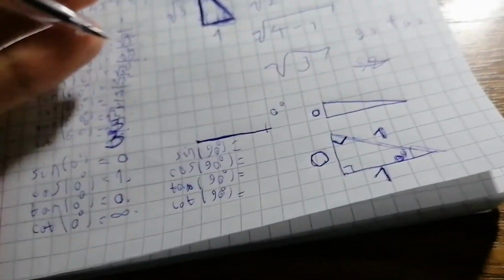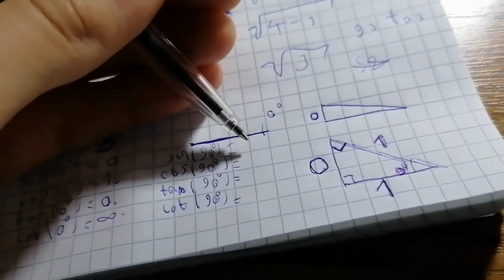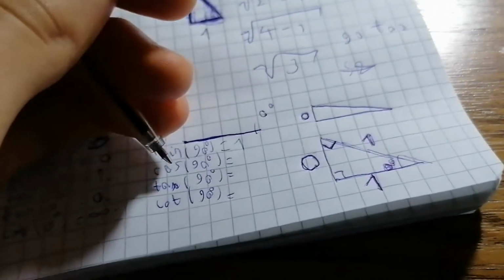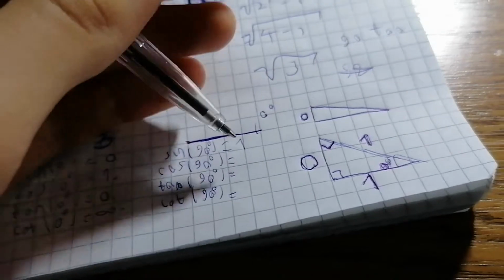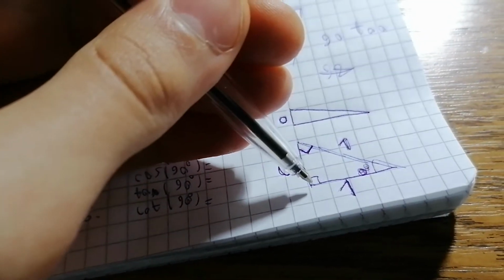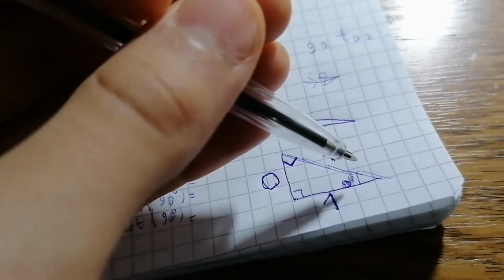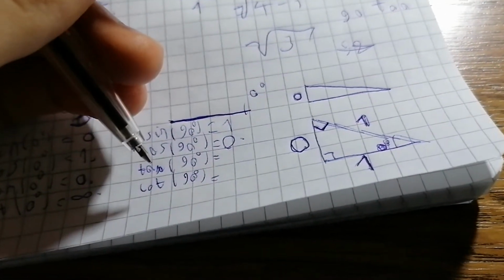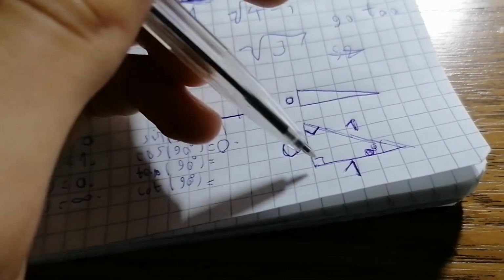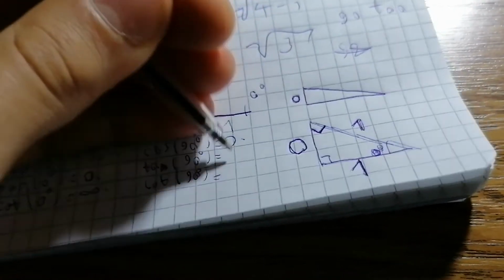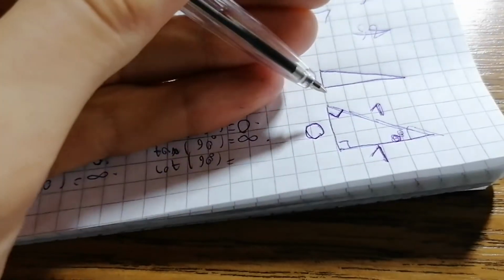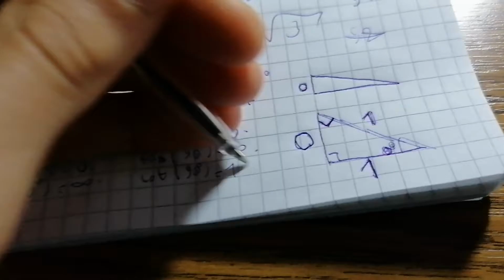for 90 degrees. Sine of 90 is this over this, which is 1 over 1, which is 1. Cosine of 90 is this over this, which is 0. Tangent of 90 is this over this, which is 1 over 0, so infinity, undefined. And the cotangent is this over this, which is 1. So this is how you calculate.